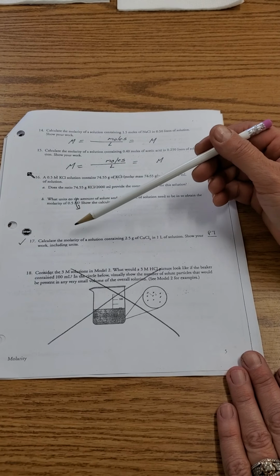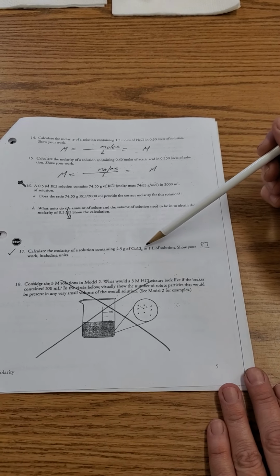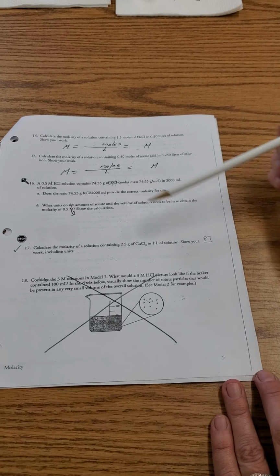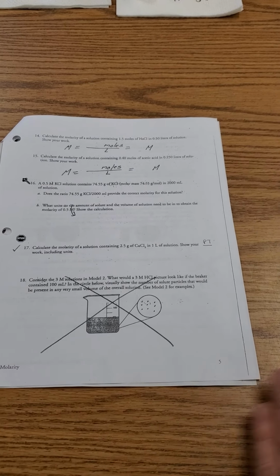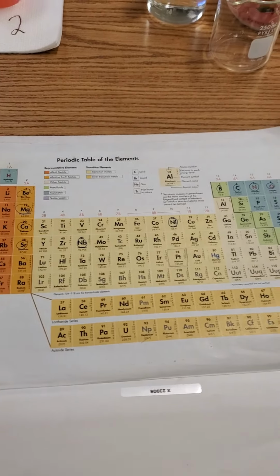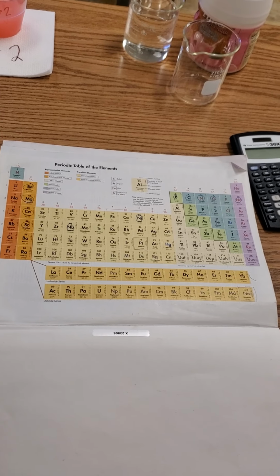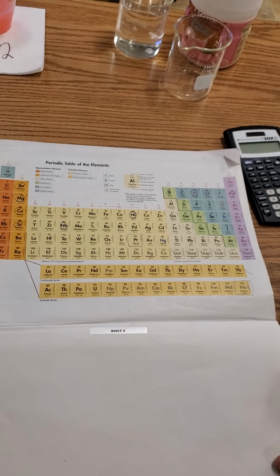So it's asking you to calculate the molarity of a solution containing 2.5 grams of copper chloride in 1 liter of solution, and it asks you to show your work. I have on here PT because you are going to want to use your periodic table for this one. You can access one, Google any one you'd like online. We're going to supply a picture of one for you with this so you can use it as well, but you will be referencing this.